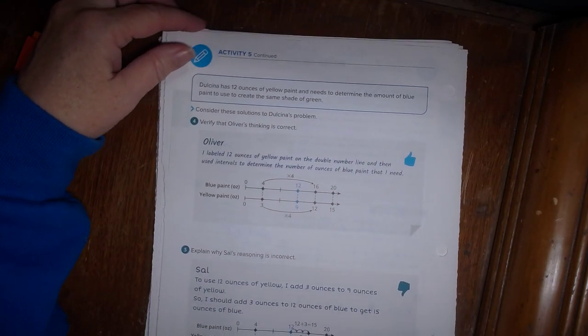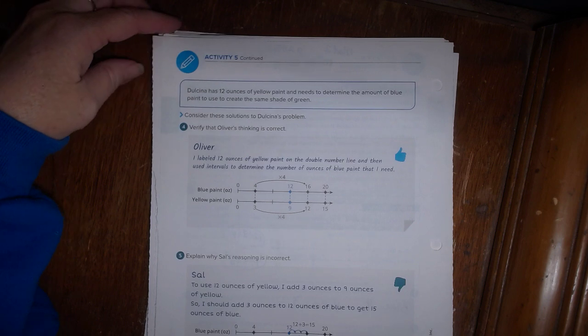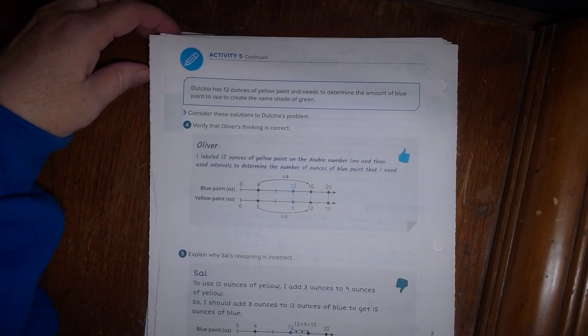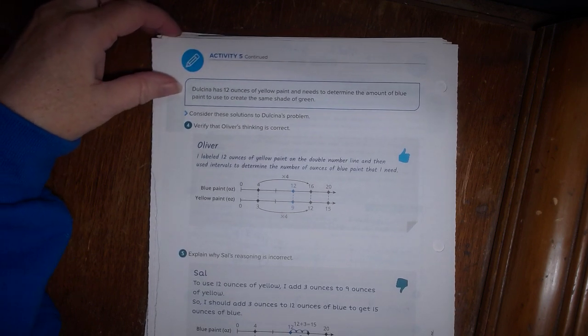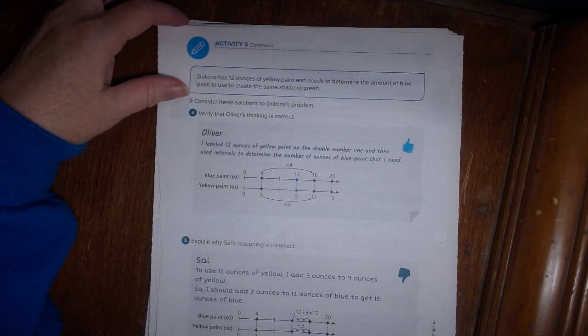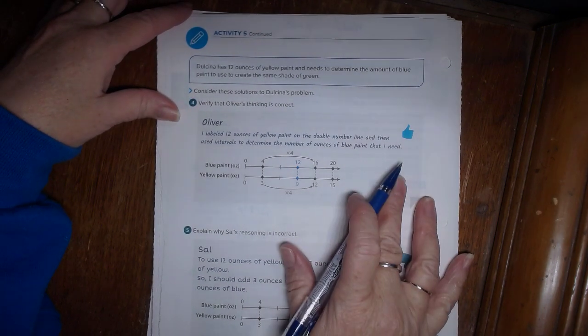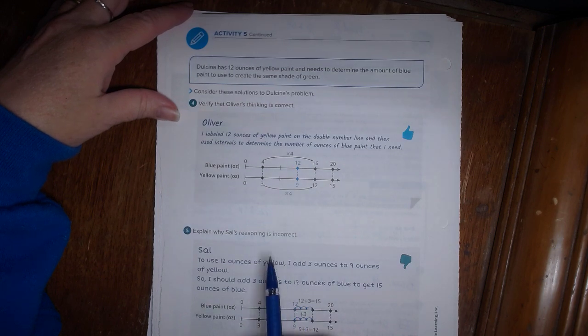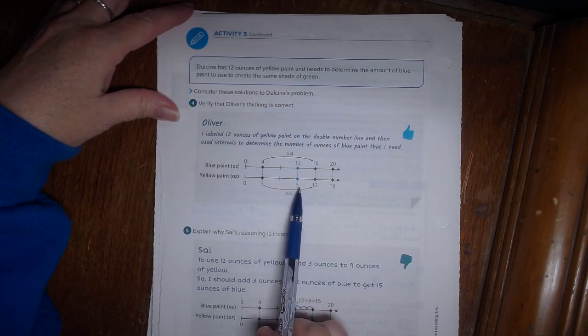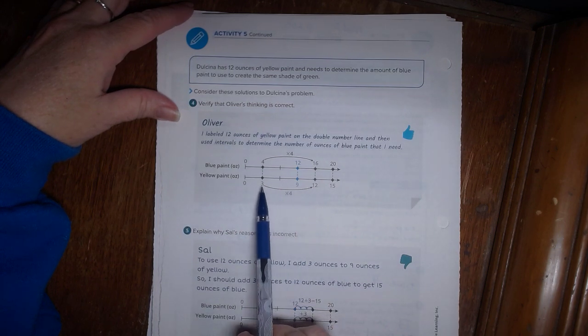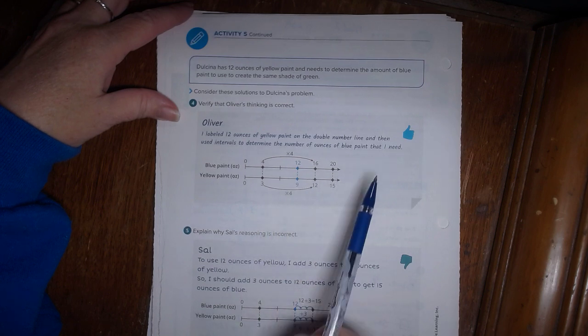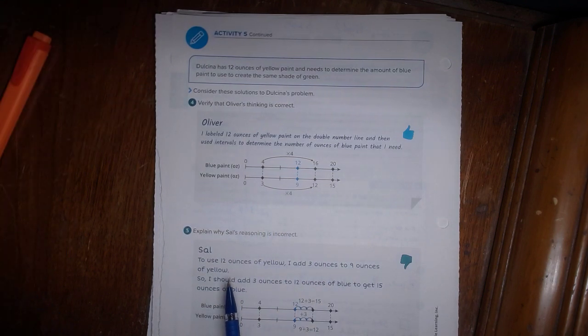Dulcina has 12 ounces of yellow paint and needs to determine the amount of blue paint to use to create the same shade of green. It says, consider these solutions to Dulcina's problem. Verify that Oliver's thinking is correct. It's giving us a thumbs up. He is right. He says, I labeled 12 ounces of yellow paint on the double number line, and then I used intervals to determine the number of ounces of blue paint that I need.